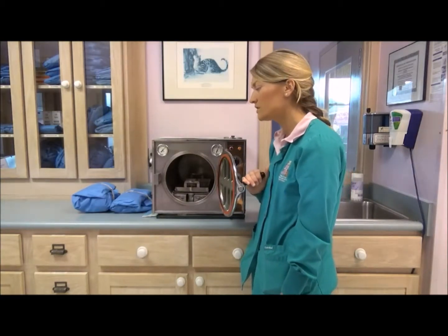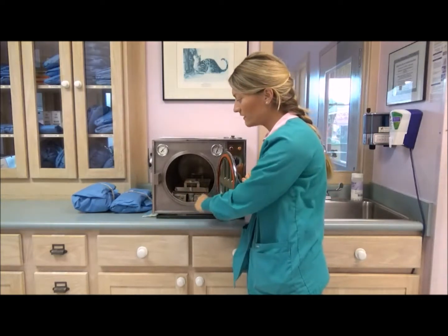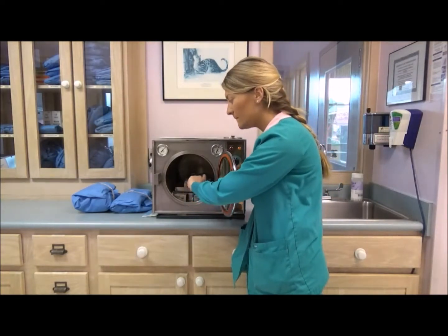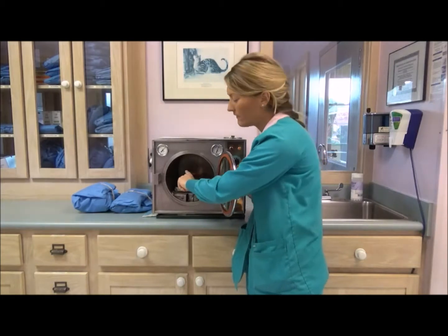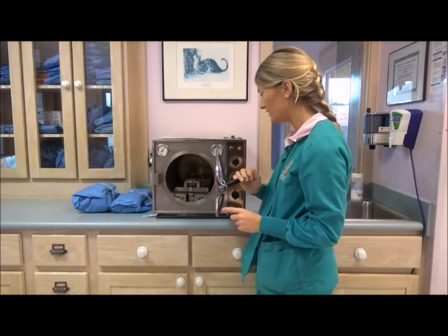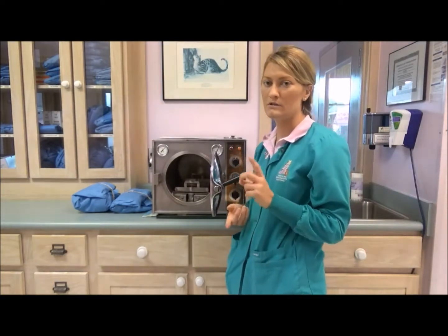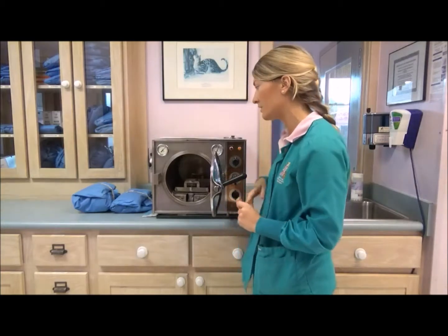Proper loading of the machine, that means that you don't want to overload the machine. So when you fill items in that chamber, they should never be packed so full that they touch the inner chamber. And then proper operation, you just want to make sure that you follow all the steps properly and that the machine reaches the appropriate temperature and pressure.